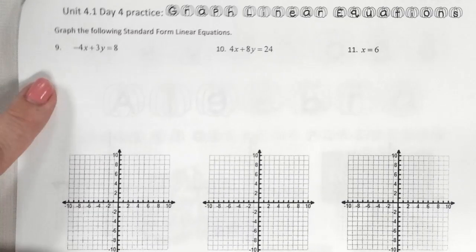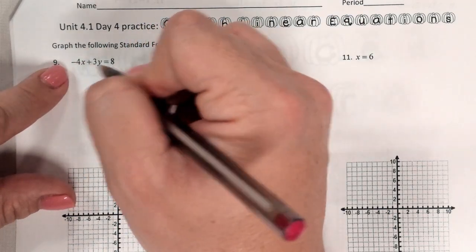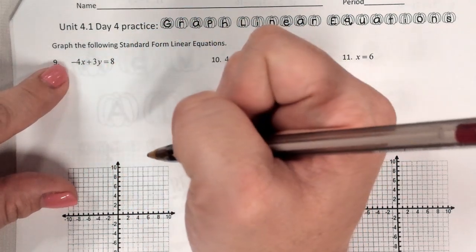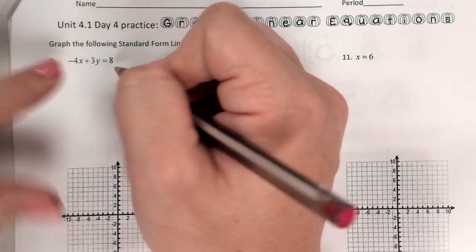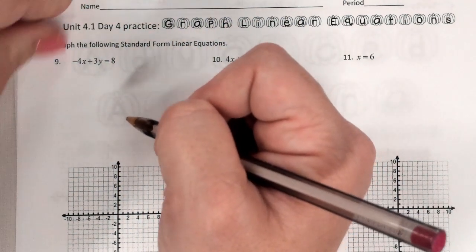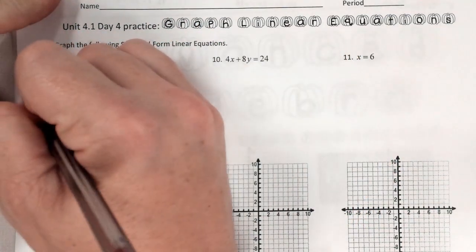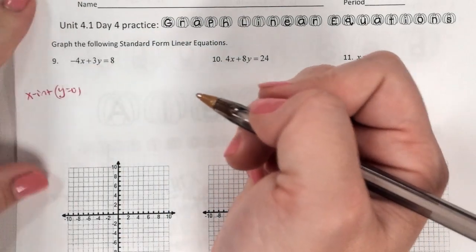Okay, so what I want to reiterate to help you out is that you're trying to find which number goes into 8. Does 4 go into 8? Yes. Does 3 go into 8? No. So we want to cancel the 3. So what am I going to plug in? 0 for y. So I'm plugging in y equals 0, which is what intercept? X. It's always the opposite, so x-intercept.